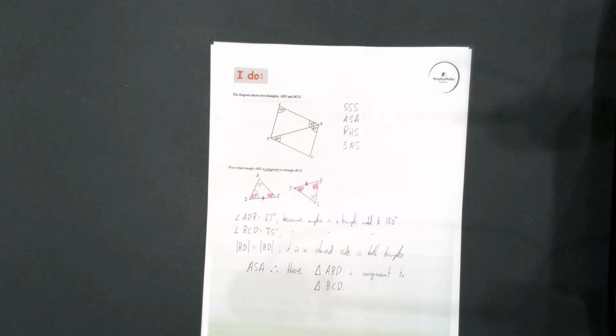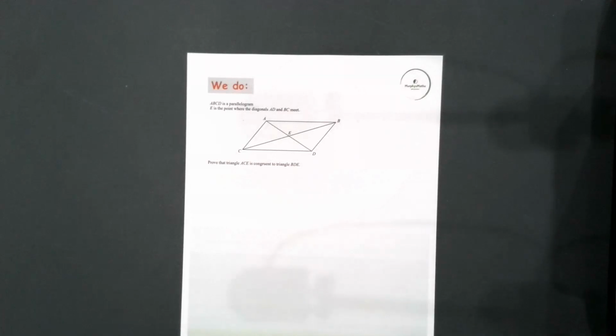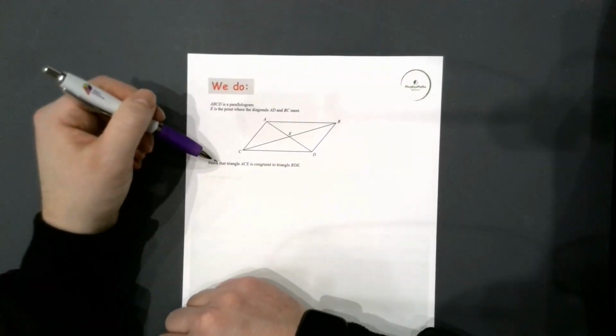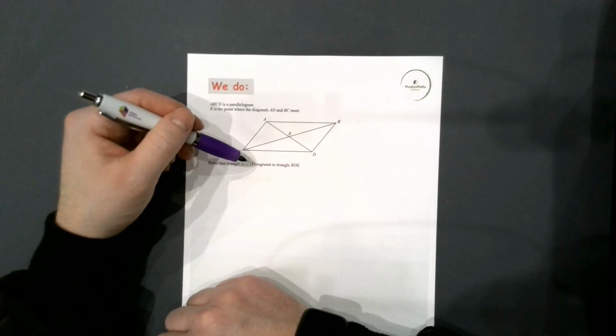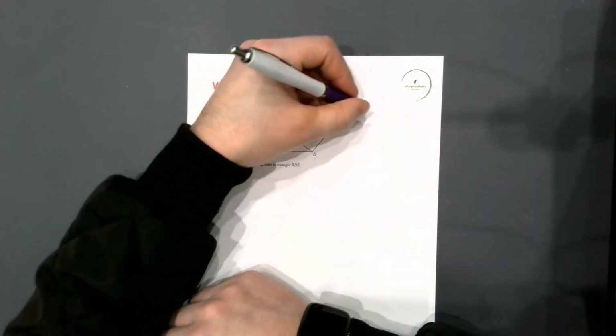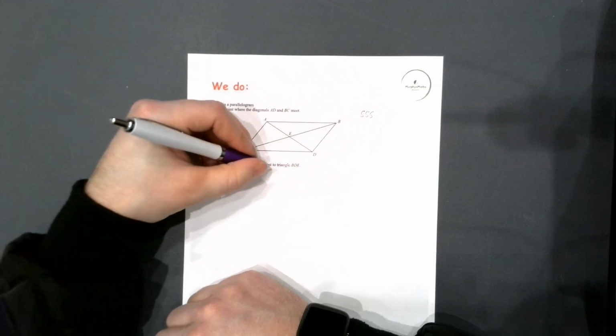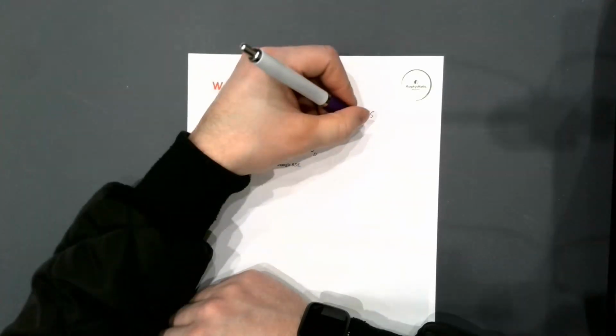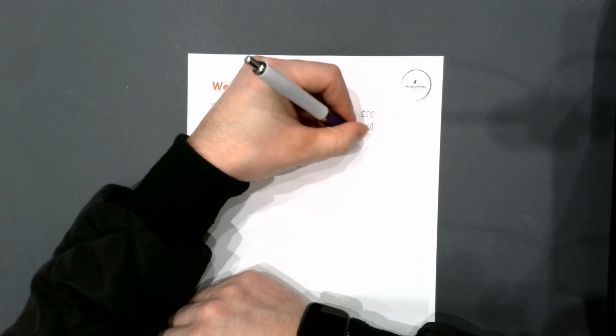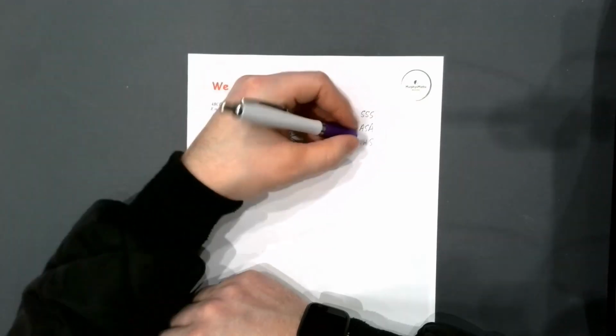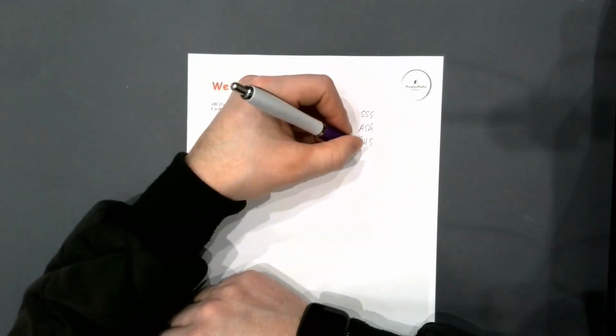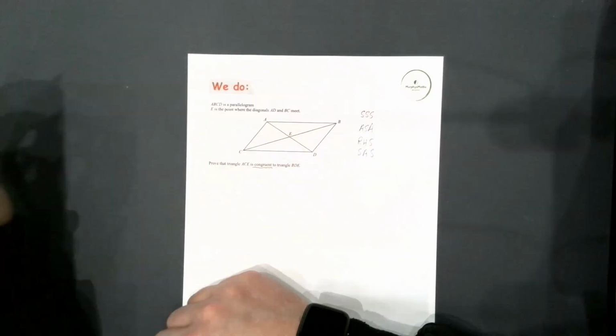So make sure you're familiar with those 4 rules for congruency: side, side, side, angle, side, angle, RHS and SAS. So anytime I come on to a proving congruent question, I'm using those 4. So let's jot them down again. SSS, because I am trying to prove congruency here. We've got ASA, RHS if it's right angled, and lastly we have got side, angle, side, SAS.